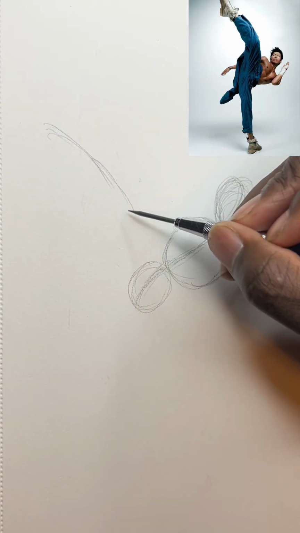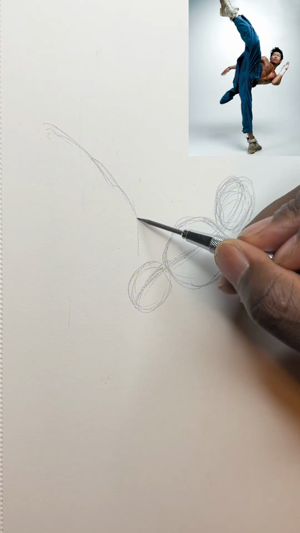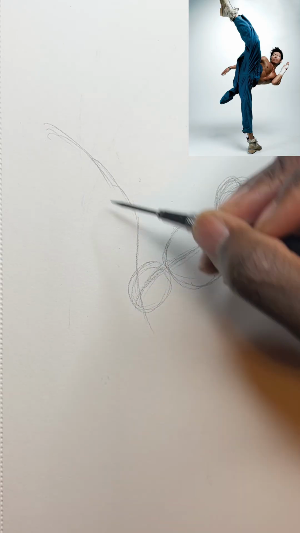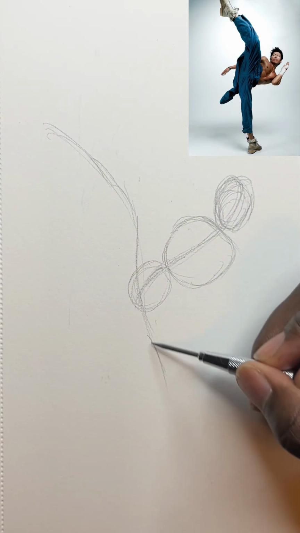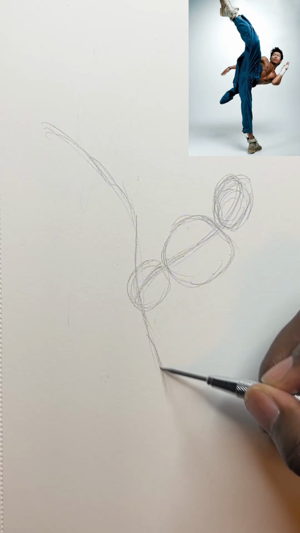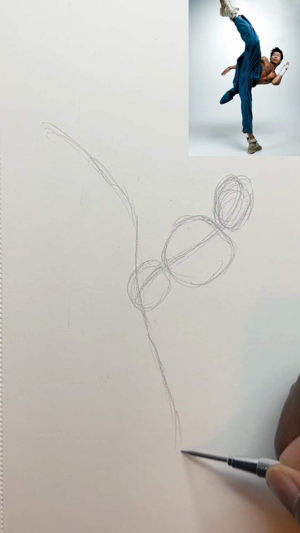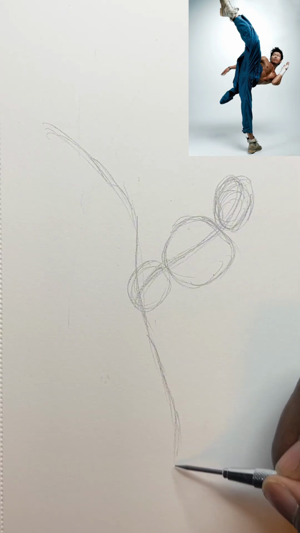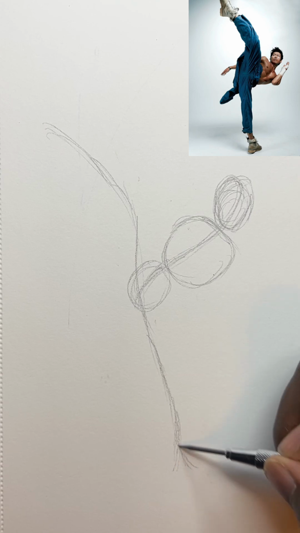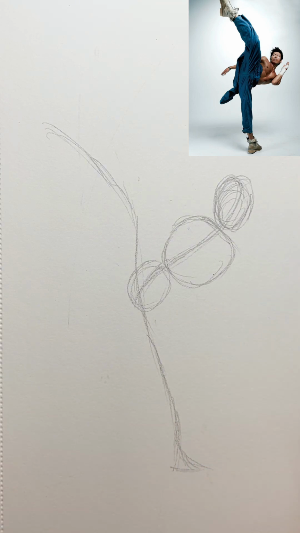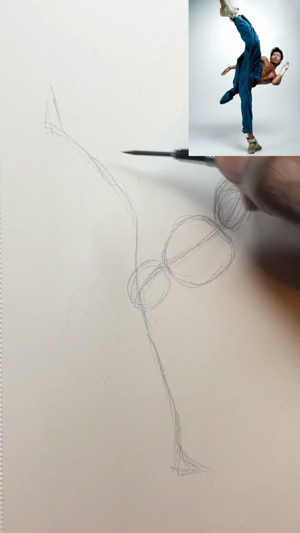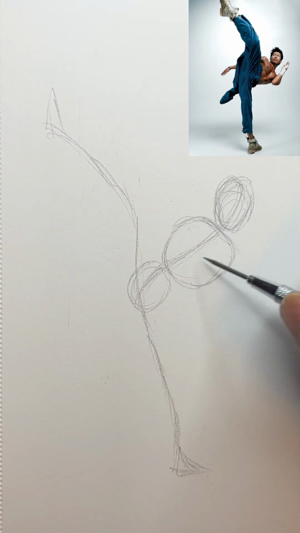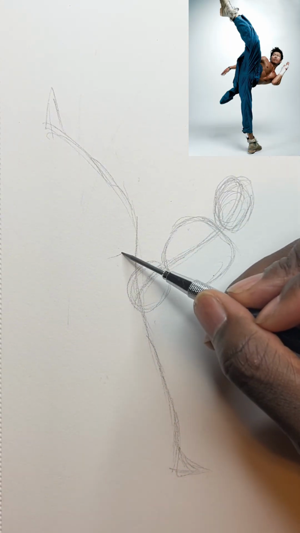And you can throw some gesture here so you can see where the legs are headed. And you hear a lot of people say, well, I can only draw stick figures. Sometimes that's really all you need to get started. See, with the stick figure right here, we've basically set up our structure for this guy here in his very dynamic kick.